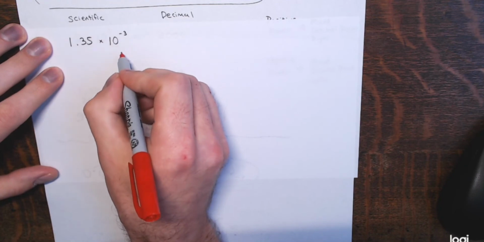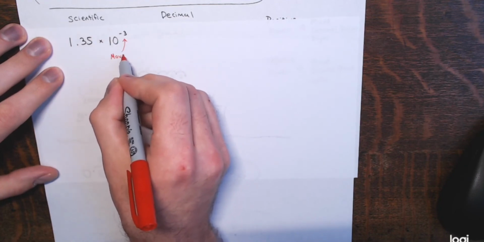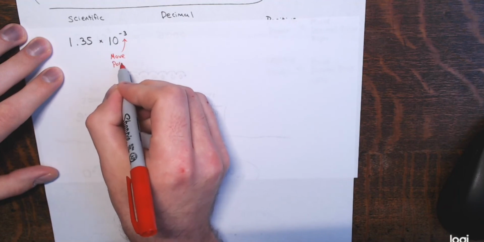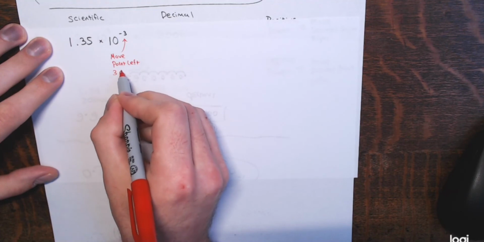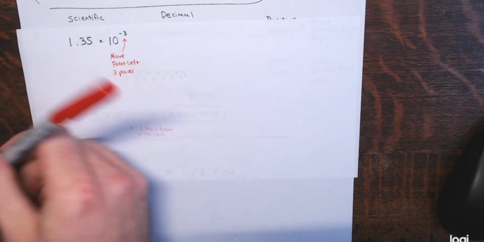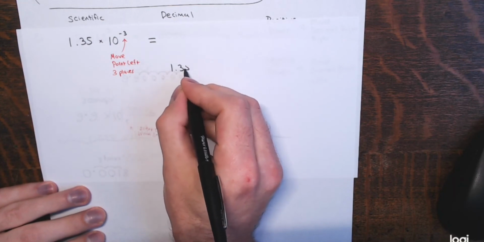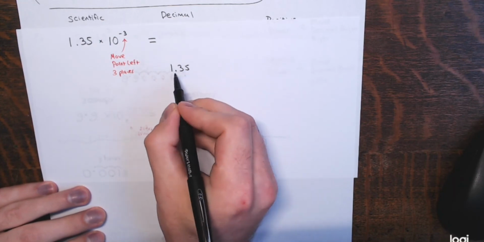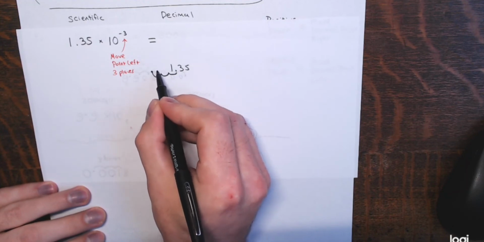And this power of 10 is negative, right? That means move the decimal point left 3 places. So this will be equal to, if you take 1.35 and move the point left 1, 2, 3, now it's here, and then fill in the empty spaces with zeros.